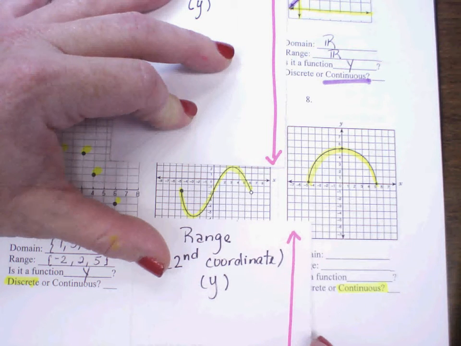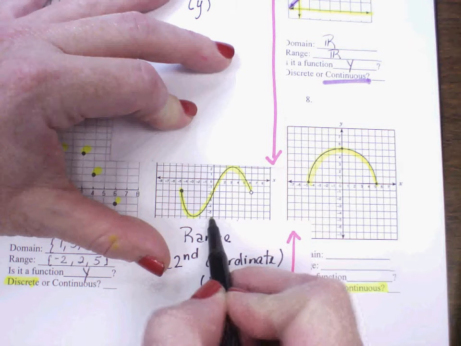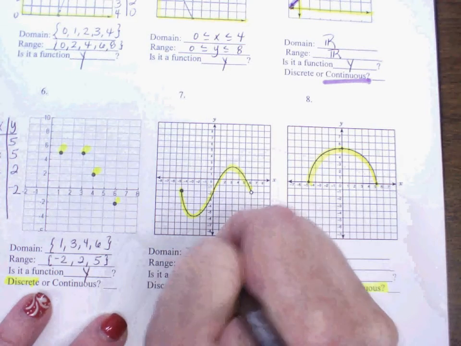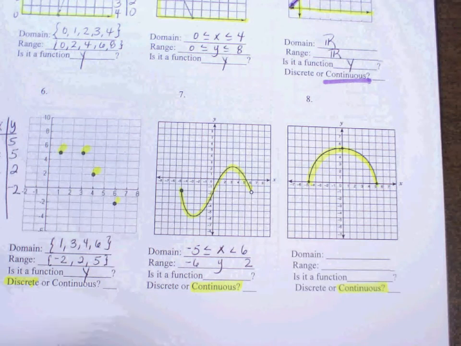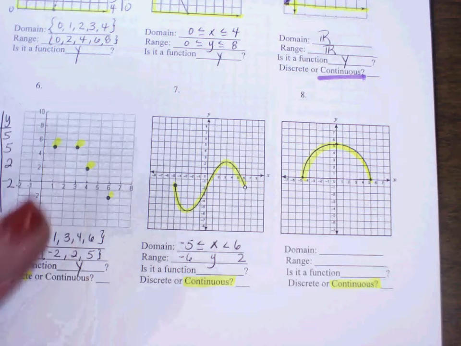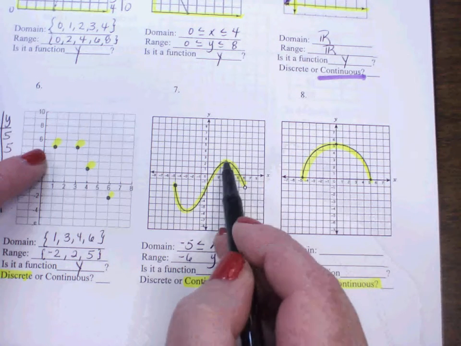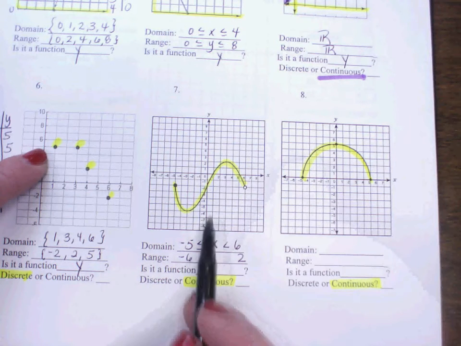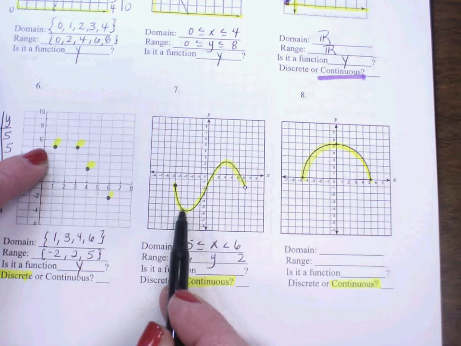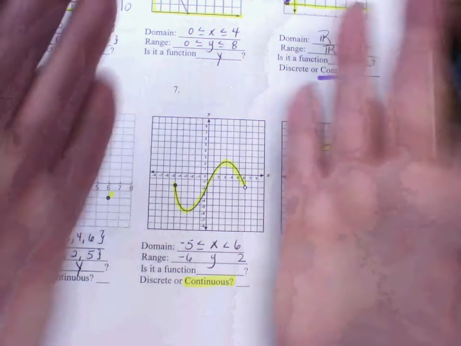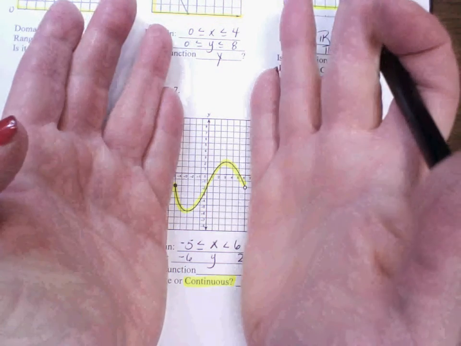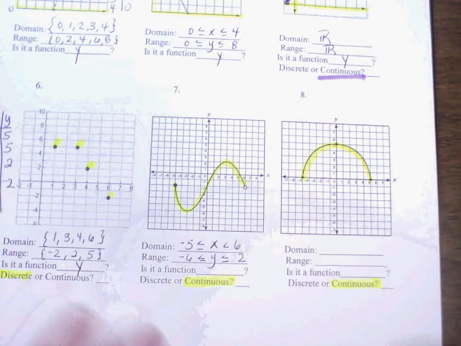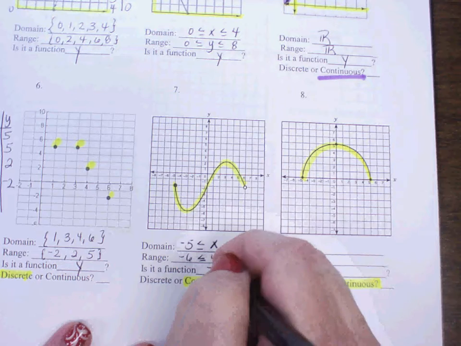All right. Let's do range. You start with the smallest one. From negative 6 to positive 2. All right. Talk to me about less than or equal to, right? Does it include the positive 2? Yes, that's a solid line. Does it include the negative 6? Yes, that's a solid line. That one only affects the domain, not the range. All right, so less than or equal to, less than or equal to.